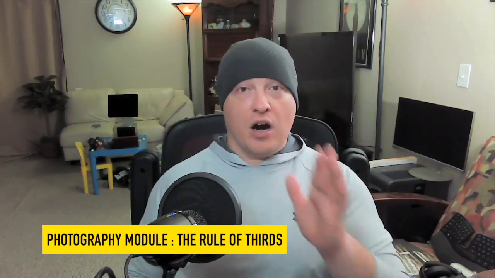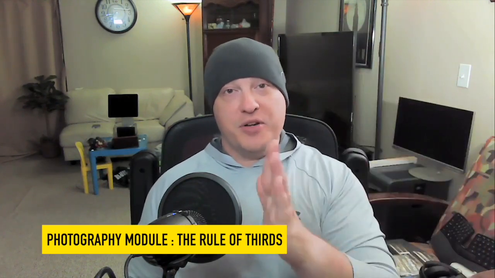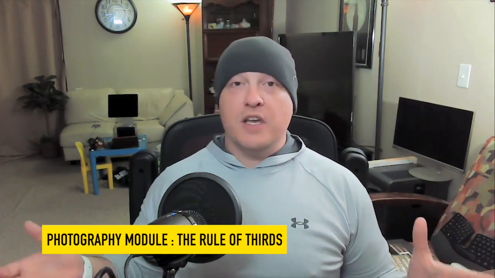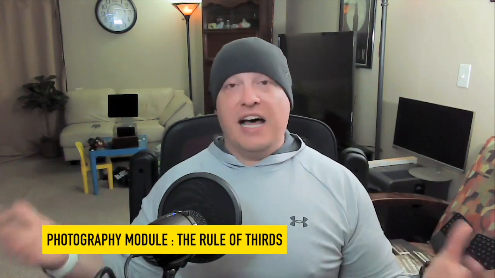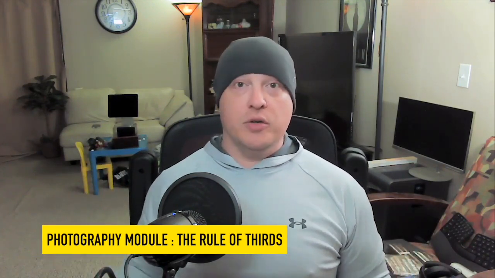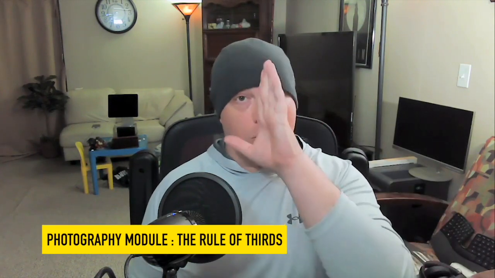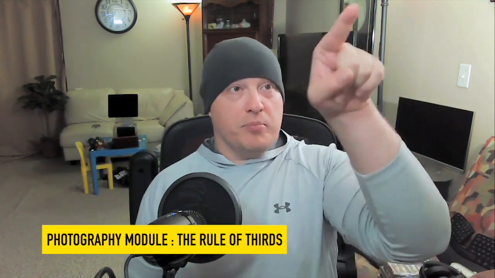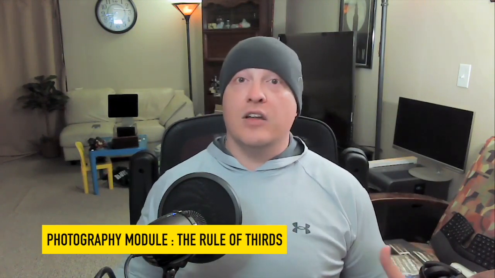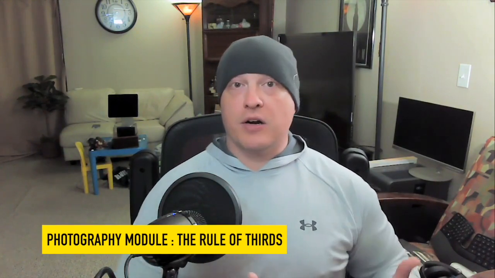Really all you need are three horizontal and three vertical separations in your image, and line up the main focus of your image on two of them. So it would be things like putting either an eye or a smile or a nose in the places where two of those grid lines intersect, and boom, almost instantaneously you have a better photo.